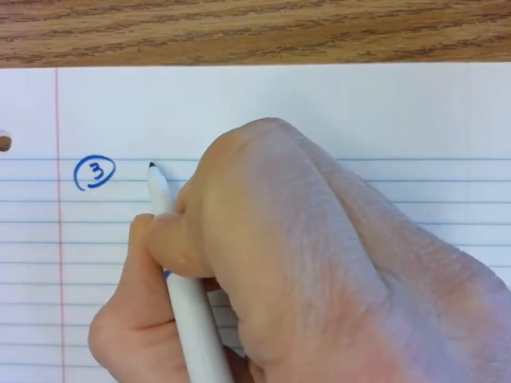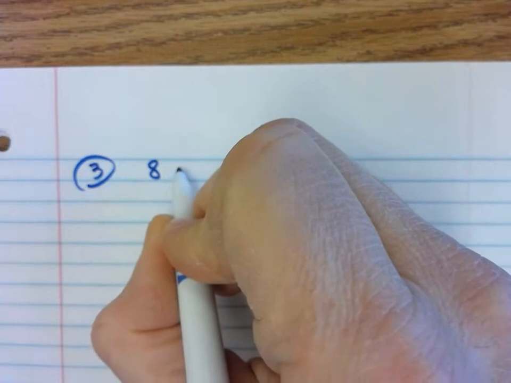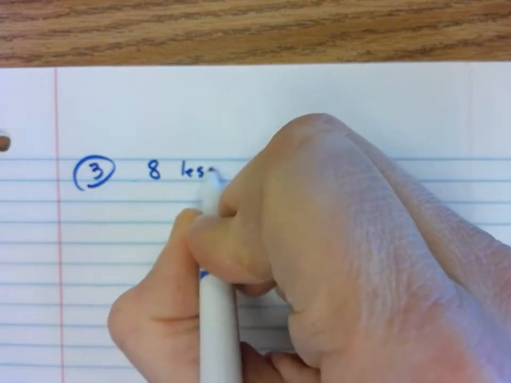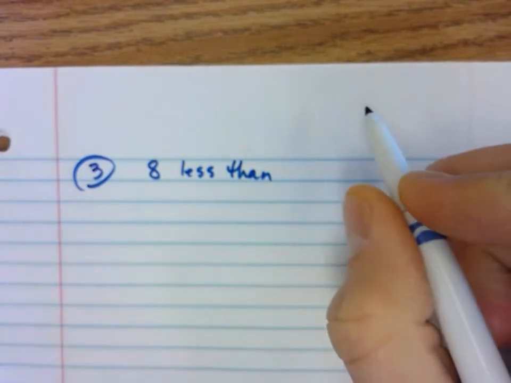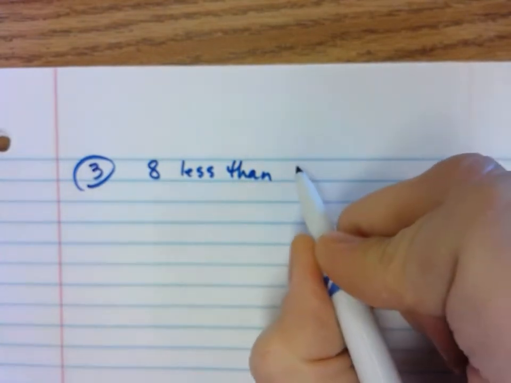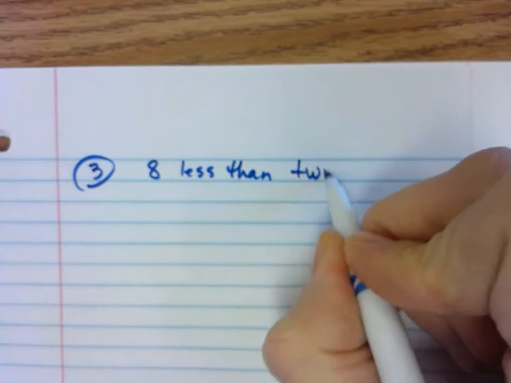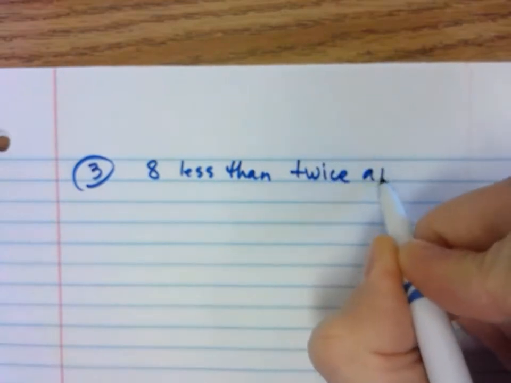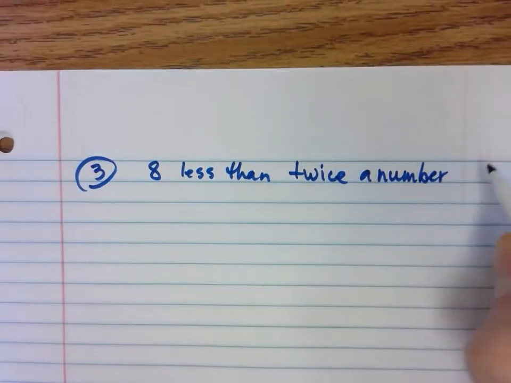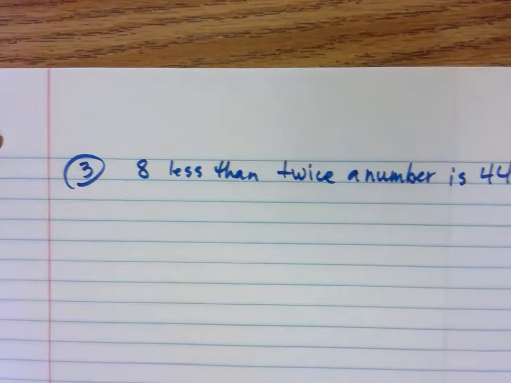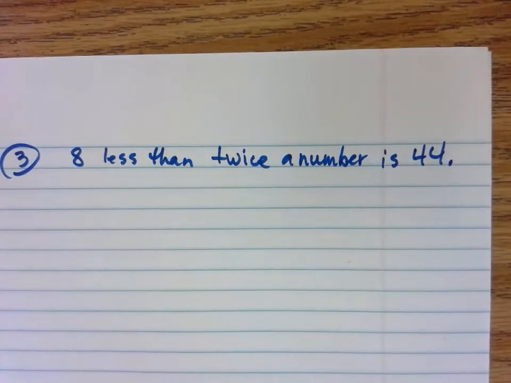8 less than 3 times a number. How about, let's do 8 less than twice a number. Let's do that way. Twice a number. Let's just do something different. 8 less than twice a number is 44. Get all that on there? Okay. 8 less than twice a number is 44.